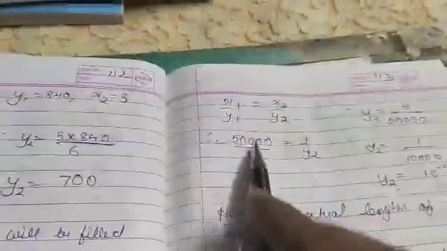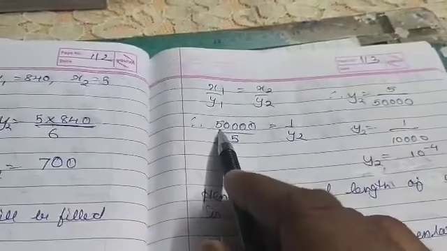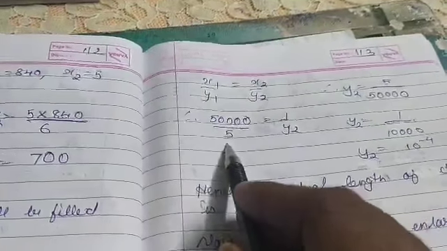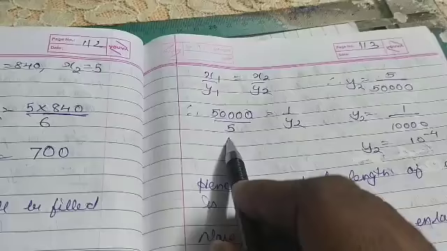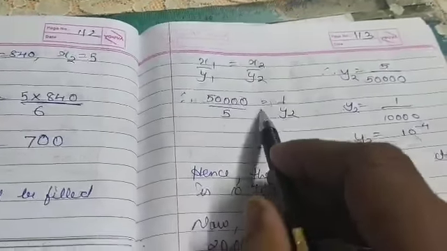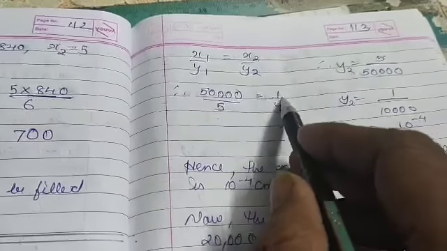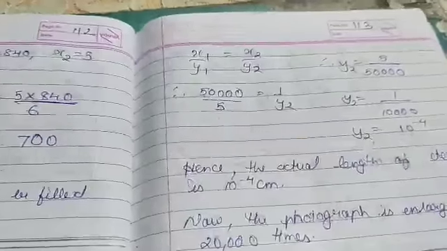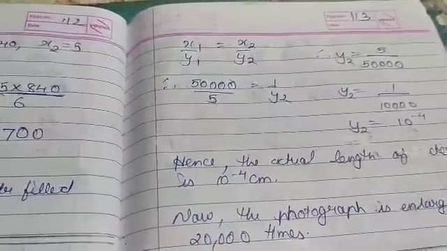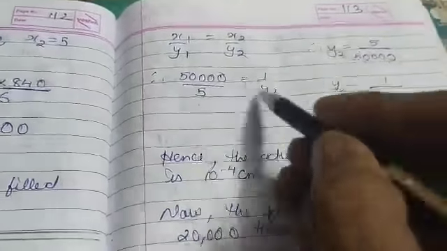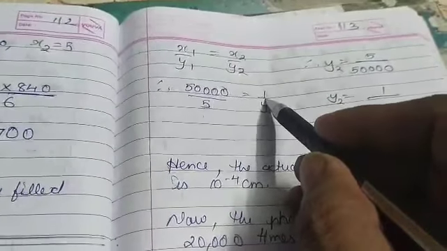You have to equalize with such. Then when the photograph is enlarged 50,000 times, we attain the size of 5 centimeter, that is the length of the bacteria. Equalize with 1 by x2. We will consider it as a 1, because here we are just finding the actual length of the bacteria. So x2 has no value, and we will find it.